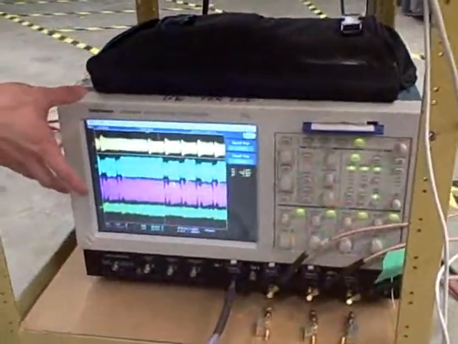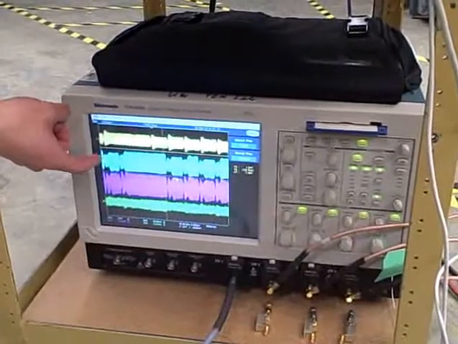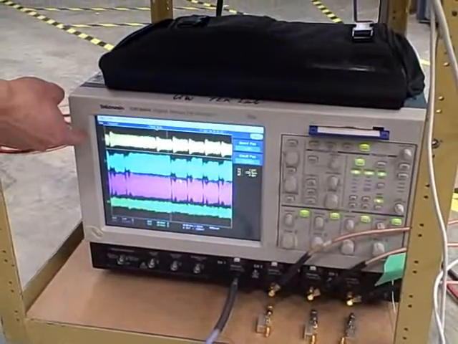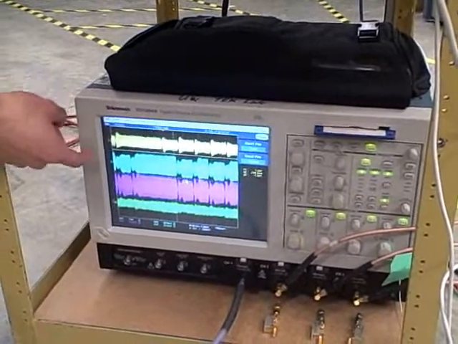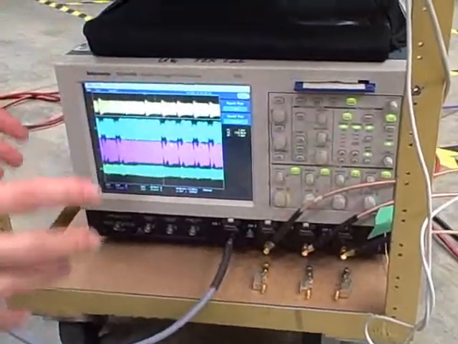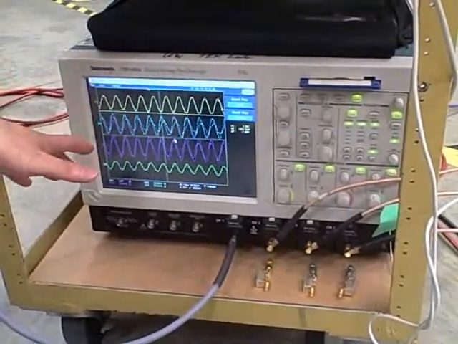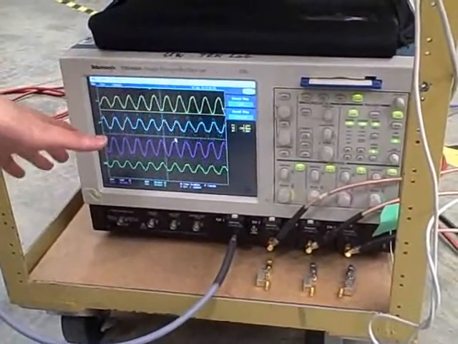So for the correlation process, we can correlate the received signals 2, 3, and 4 with the reference signal to figure out the range for the AOA processing. And we can zoom in and run the MUSIC algorithm on this data, which should give us the angle of the target.